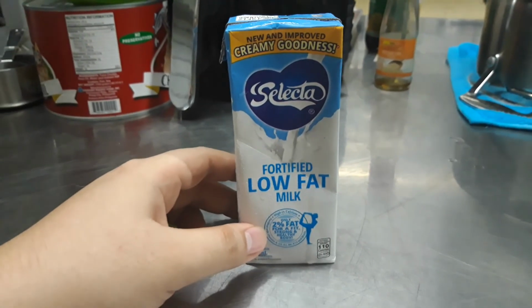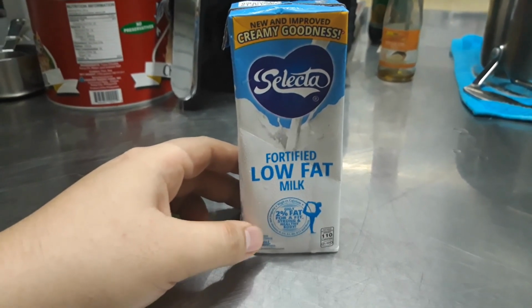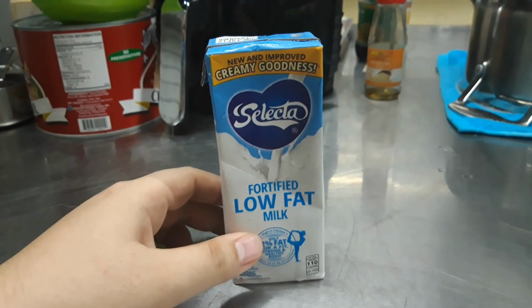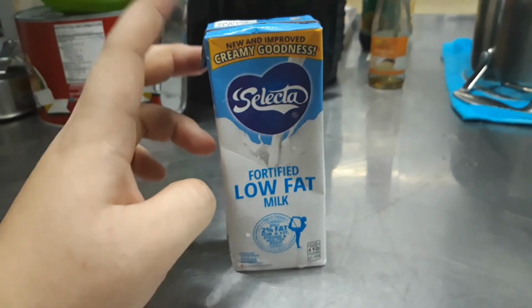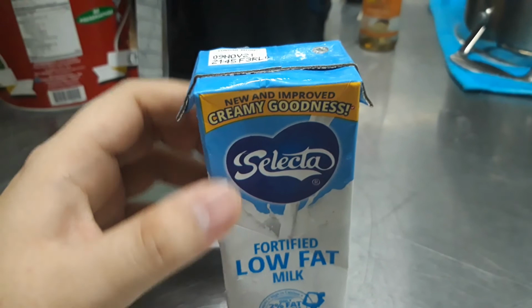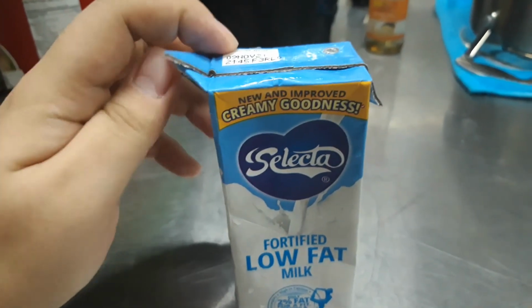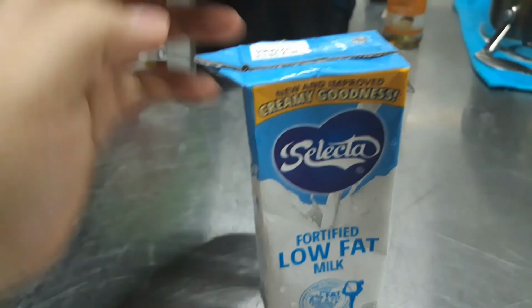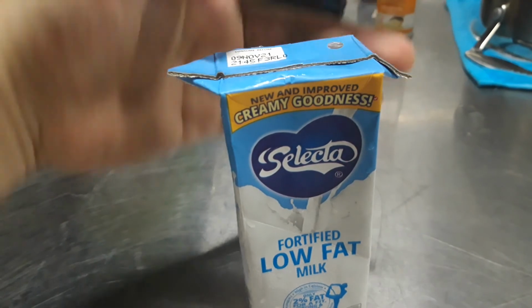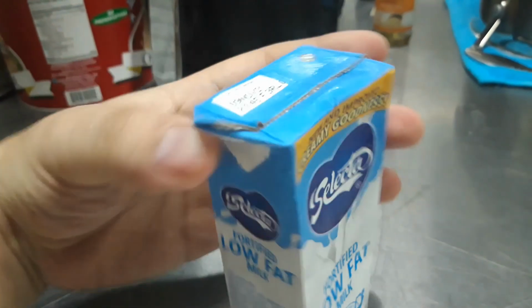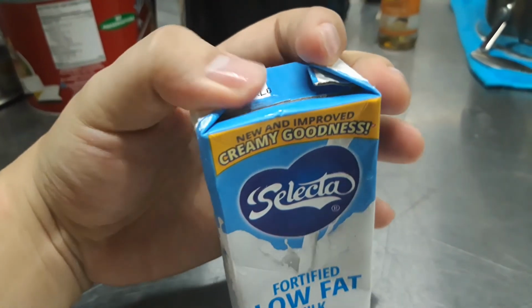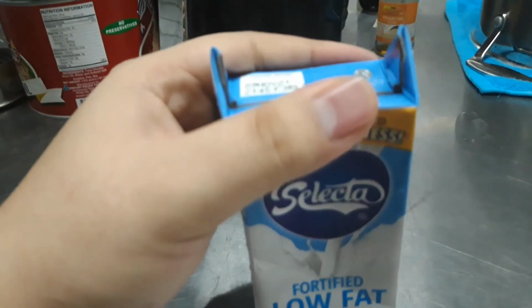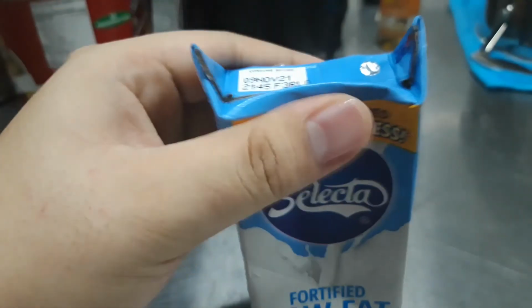Okay, since we're now done with our fruit, we will start opening our exactly 1 cup of milk. We're going to open this small carton of milk by flipping the sides of it, and we push the top.